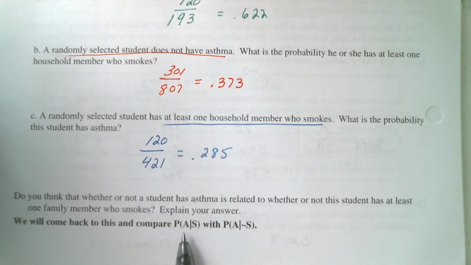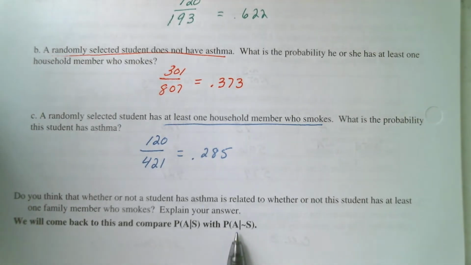Right? This is the probability of A given S, asthma given that in a household where at least one family member smokes, with the probability of asthma given that from a household where no members smoke.